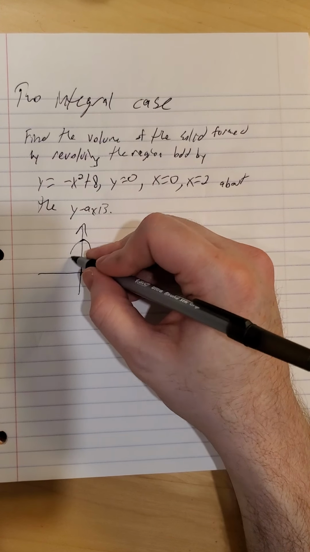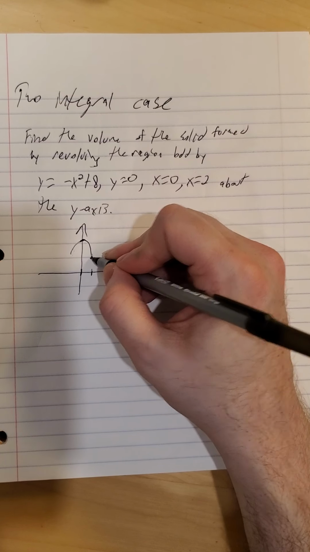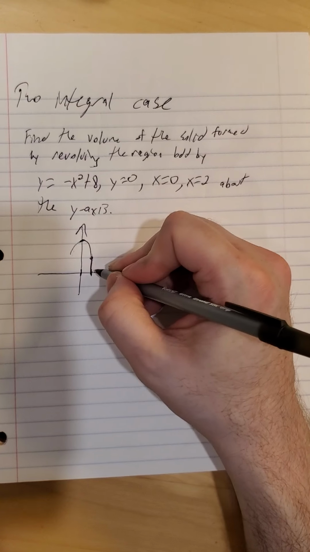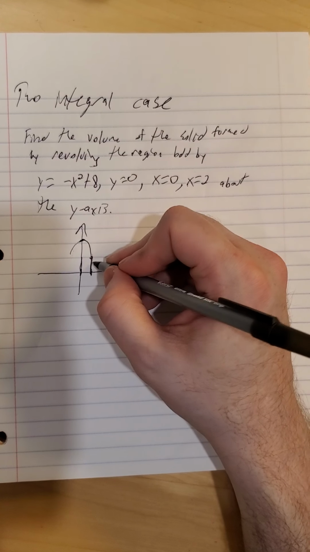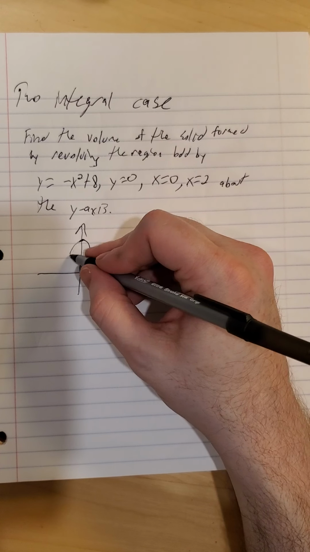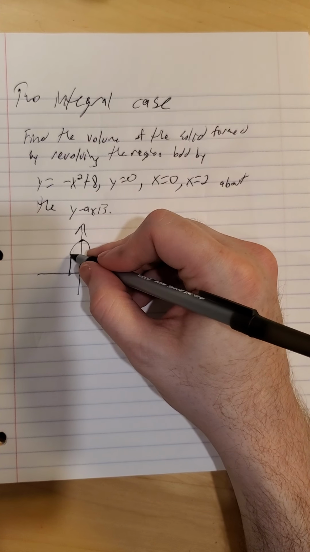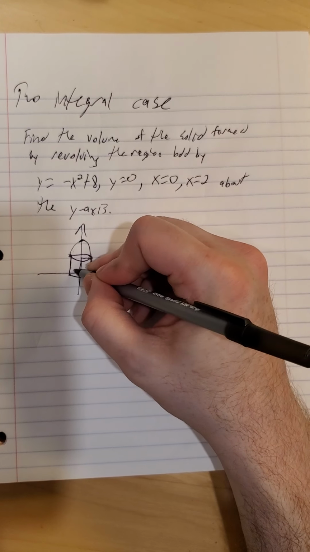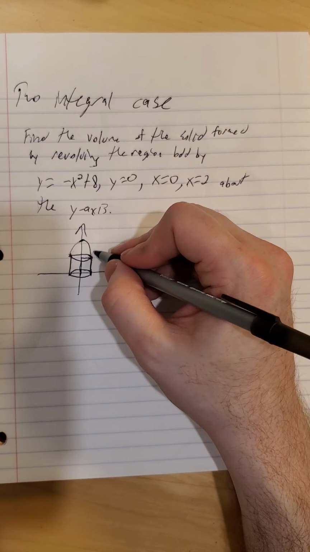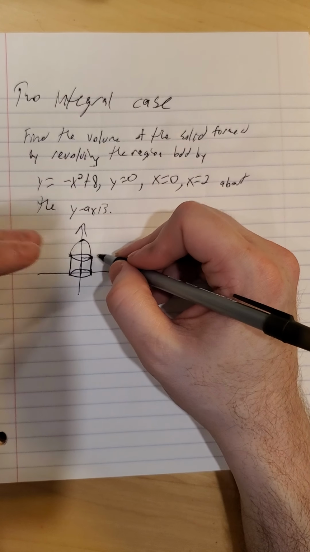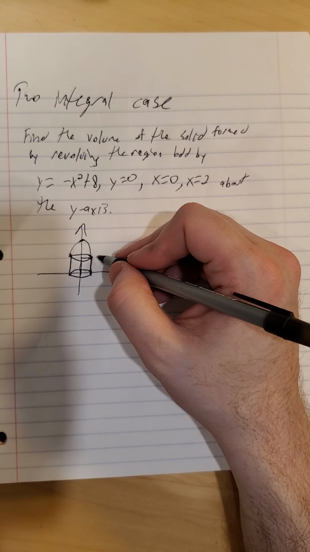So notice here, we're looking at a curve, but then once we hit 2, now we're looking at a line dropping straight down. So we have two distinct parts when we start spinning this around the y-axis. We have this solid rectangular base at the bottom, and then we have this parabola being spun at the top. So we have two different behaviors happening in this thing.